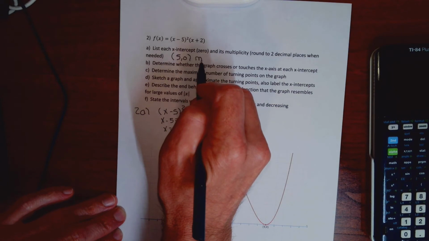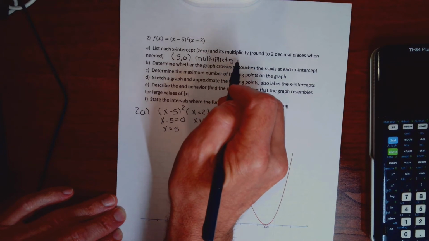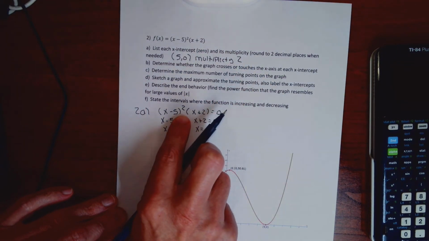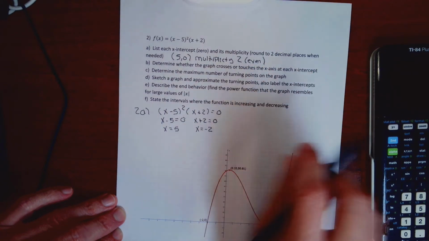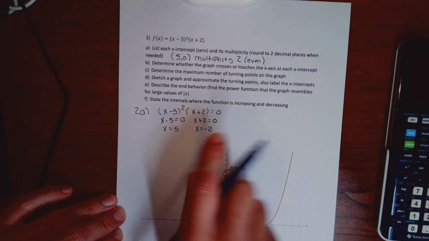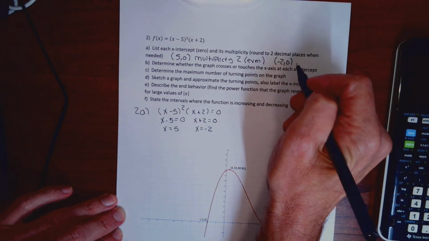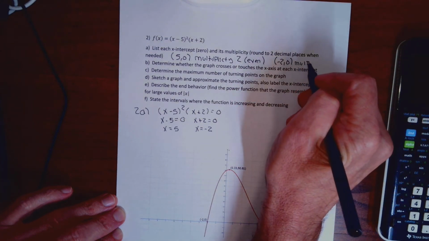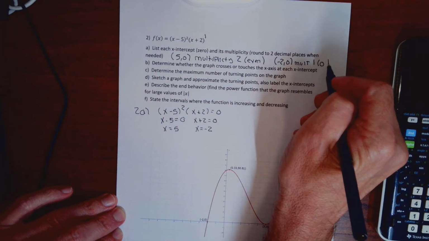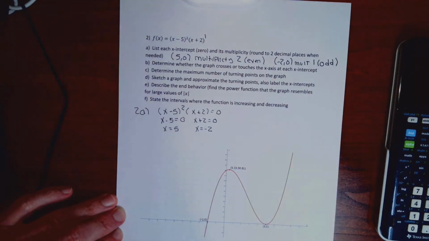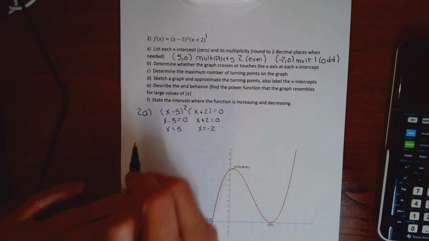and it has a multiplicity of 2 because the exponent that created it was 2. And the important thing, more so than the 2, is that the exponent is even. The algebra that gave me a negative 2 gives me an x-intercept of negative 2, 0. I won't be able to write the whole word multiplicity. It has a multiplicity of 1 because that exponent has an implied exponent of 1. And again, the important thing is whether the exponent is odd or even, not so much that it's the number 1. So that's the end of part A.